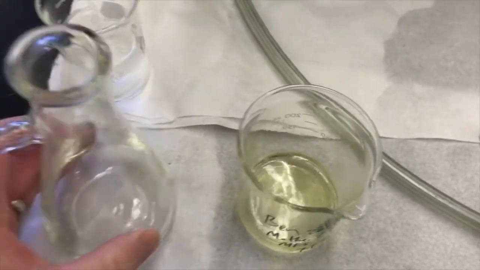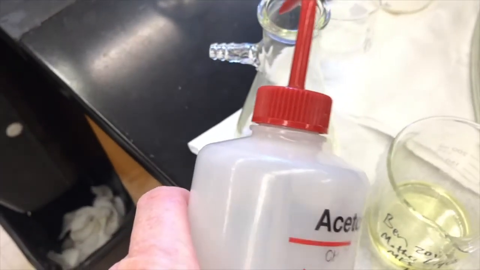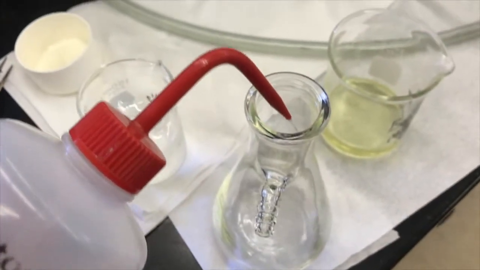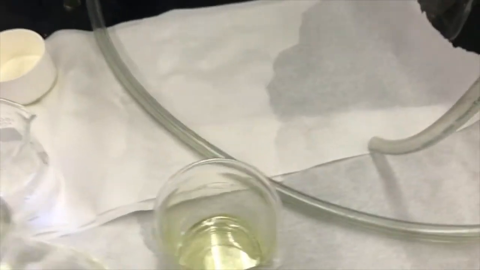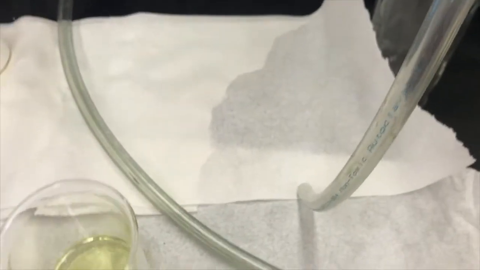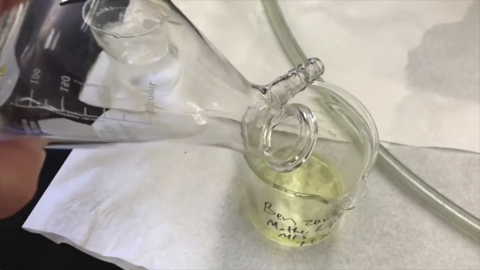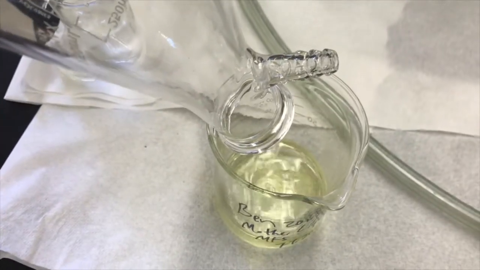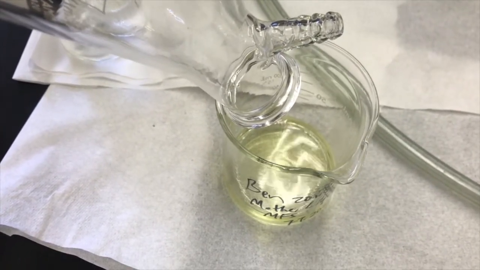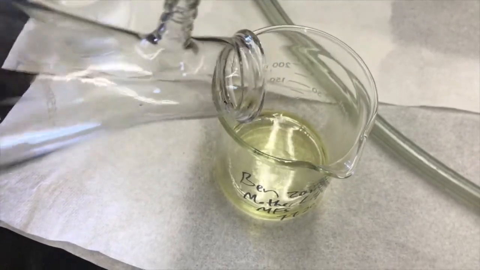And I'm rinsing out my filter flask with acetone, which is fine because it'll dissolve the benzoin well, and it will evaporate same as the ethanol. So after a day or two, leaving this beaker just open to the air, the ethanol and the acetone will evaporate. I'll see what solid is left.